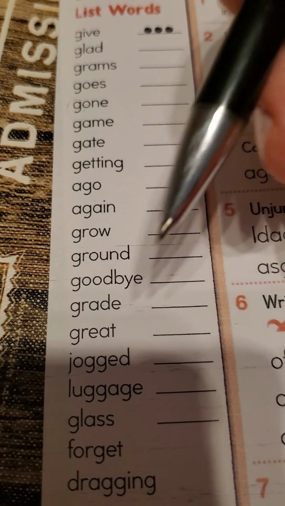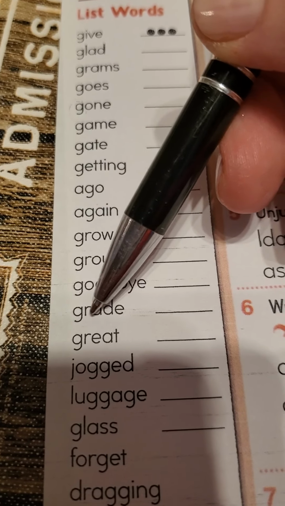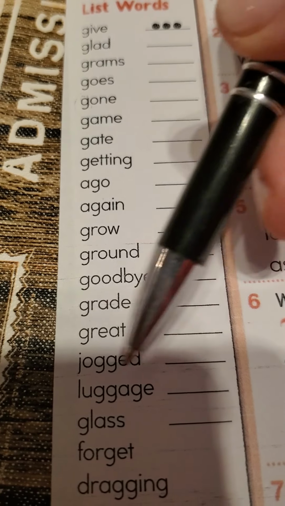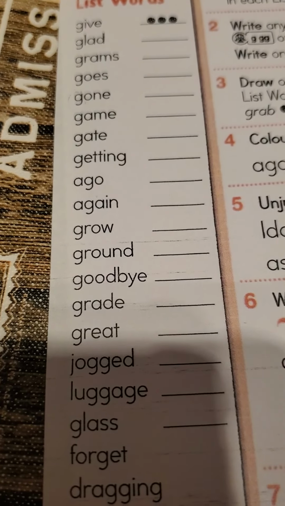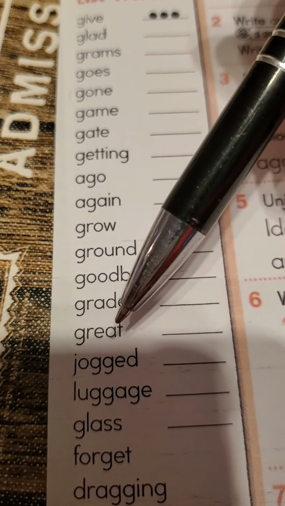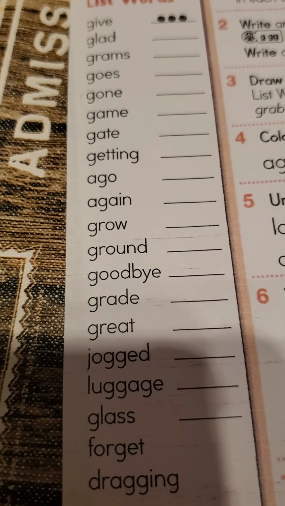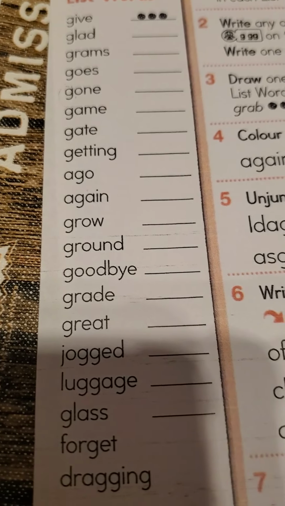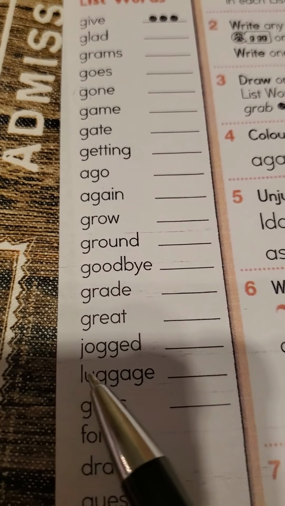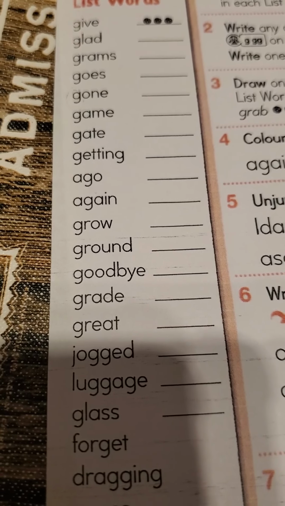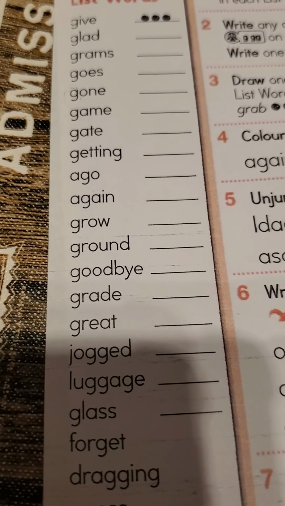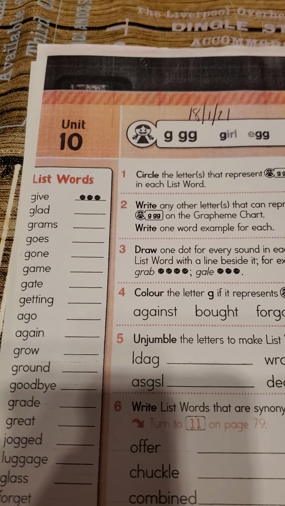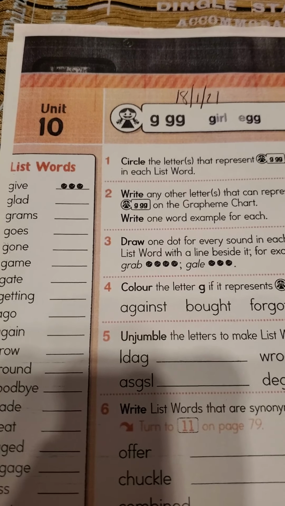I probably didn't say that one particularly well, boys and girls. The A and the E here make an A sound. So it's G, R, A, D. Great, G, R, A, T. Jogged, J, O, G, D. Luggage, L, U, G, A, Ch. Glass, G, L, A, S.